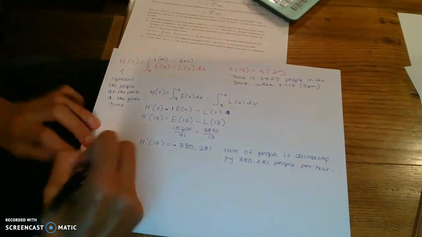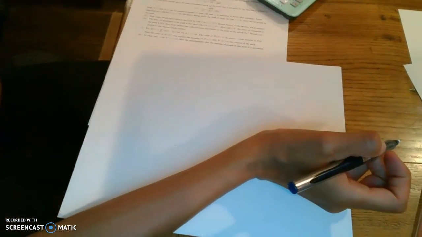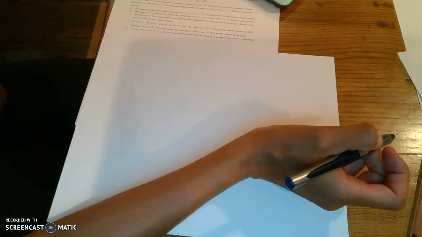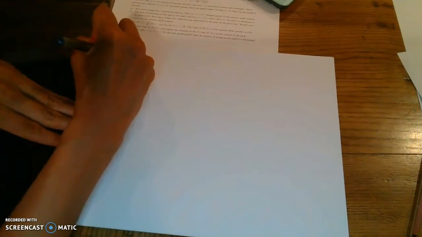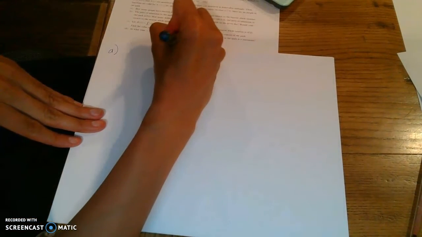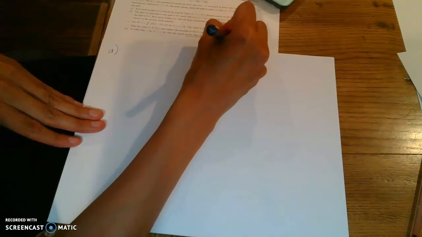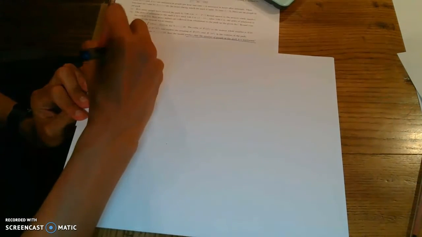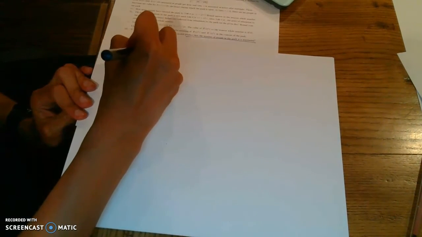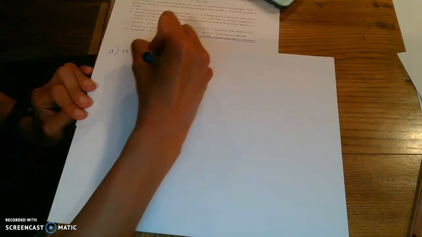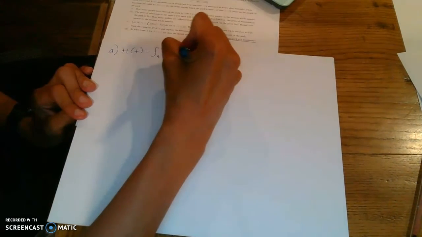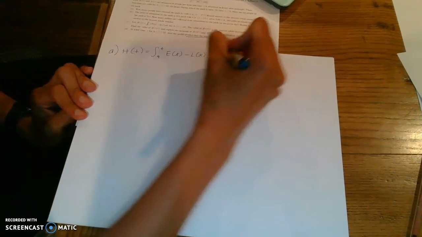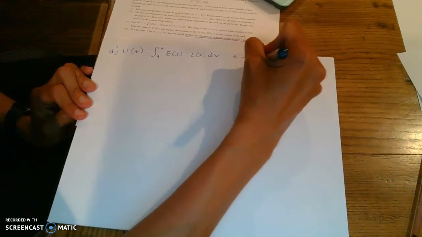They go ahead, these are interesting. They say, at what time does the model predict that the number of people will be at the maximum? Okay, so I hear the word maximum and right away I'm thinking first derivative. But then I'm looking at the question. It says the model predicts the number of people in the park is a maximum. Well, we just said that the number of people in the park is represented by this expression, right? That was given to us before. So that's representing the people at the park.